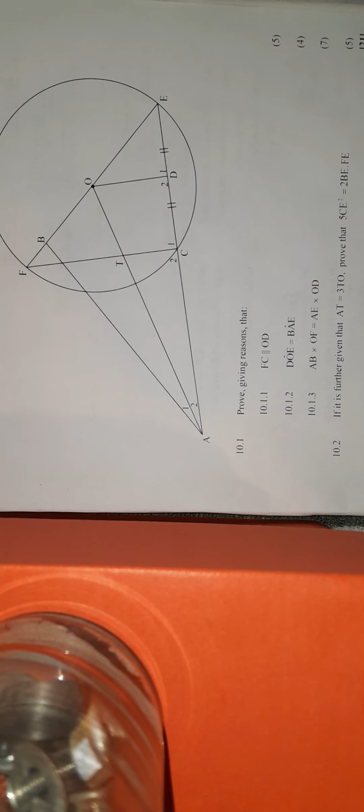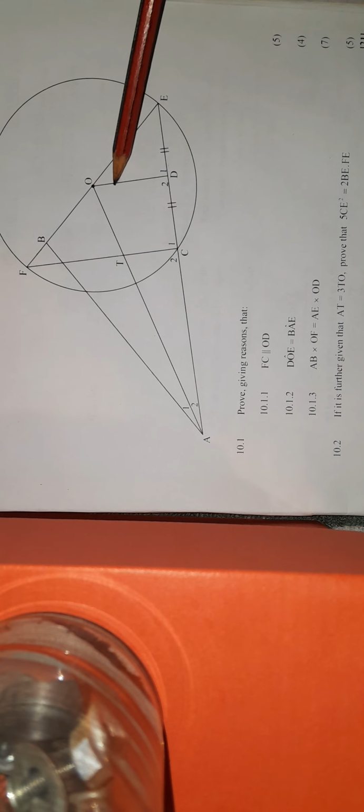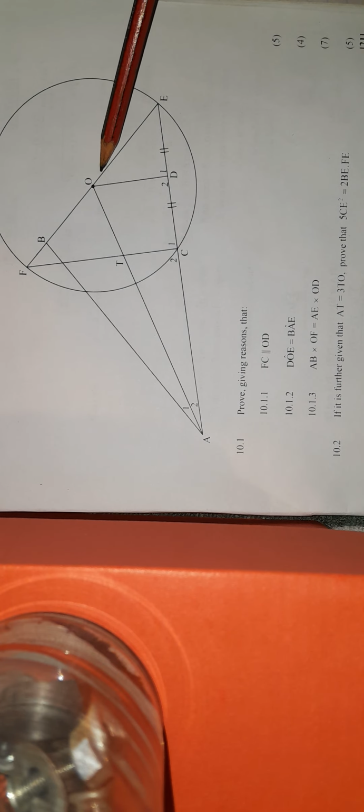Now I'm trying to make this angle equal to that angle. Okay, so I think it will involve two triangles. It will involve two triangles here. All right, so I don't think it's two triangles.